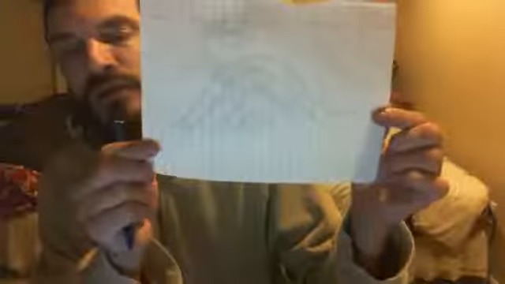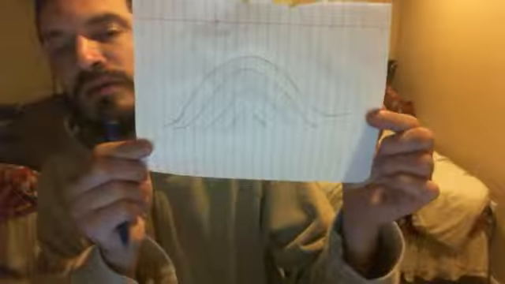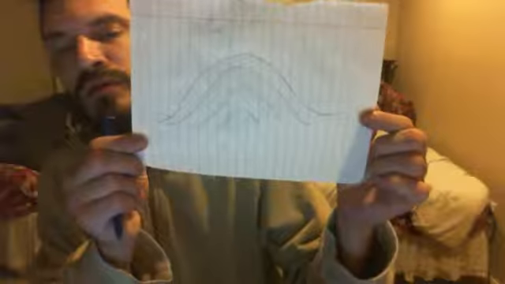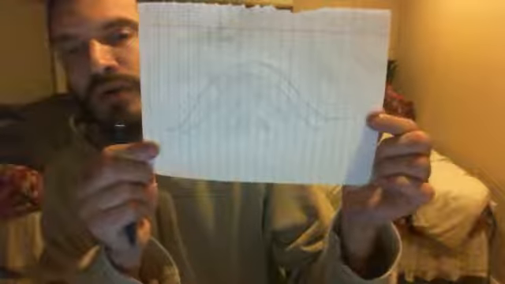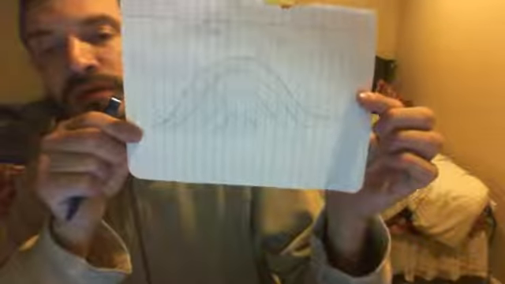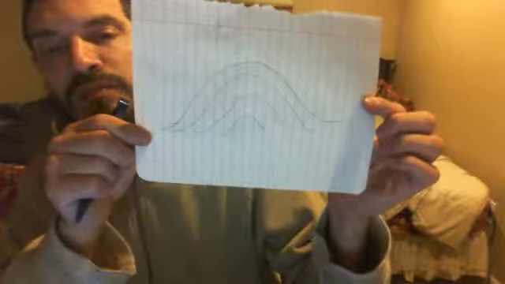Now, what you should do is draw this one inside the other one. Now, if you understand, all of those have exactly the same variance because they're the same.